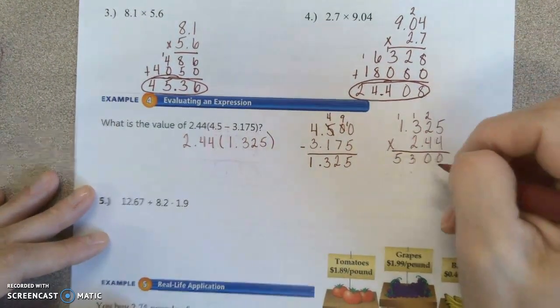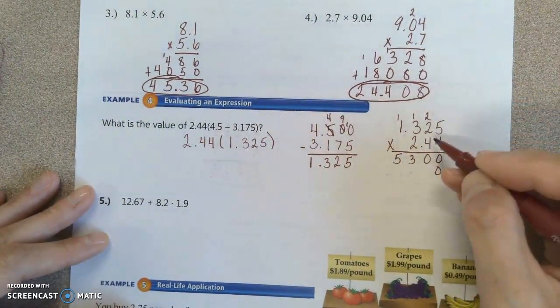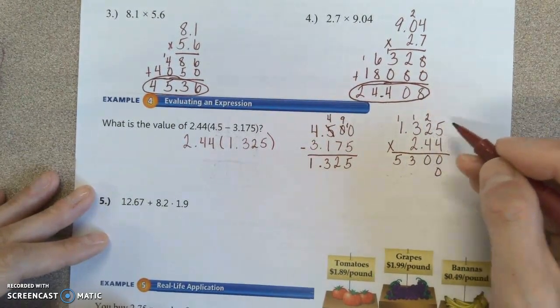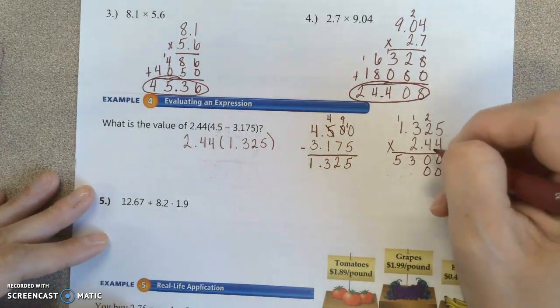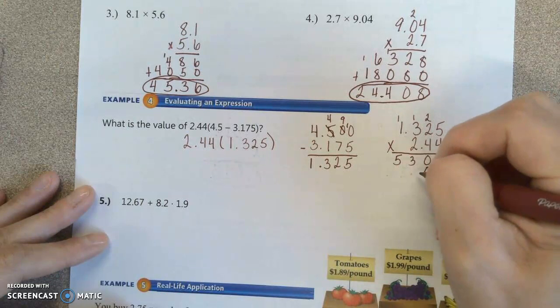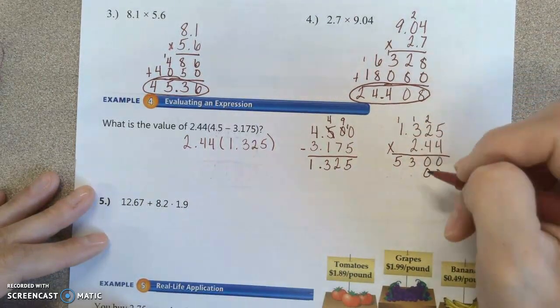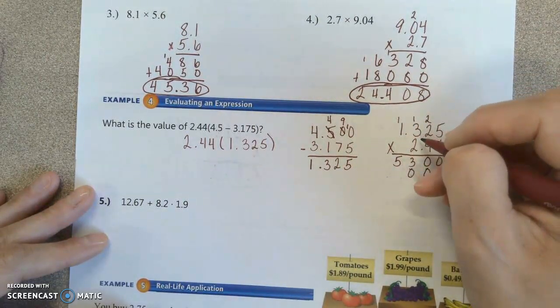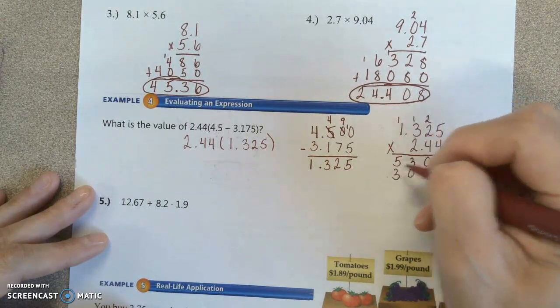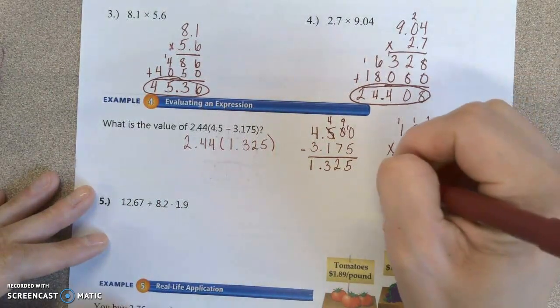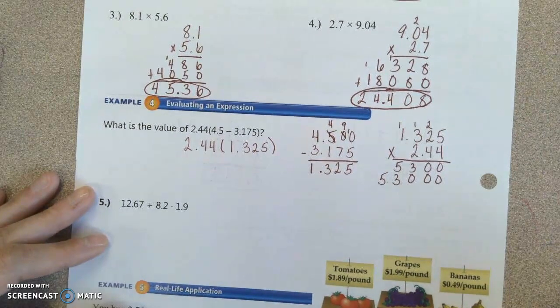Okay, I'm going to place a 0 and multiply out the next 4, so I'm going to get the same thing. 4 times 5 is 20. 4 times 2 is 8, plus the 2 is 10. 4 times 3 is 12, plus the 1 is 13. And then 4 times 1 plus the 1.